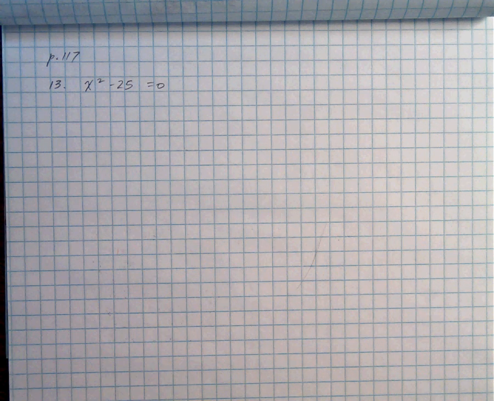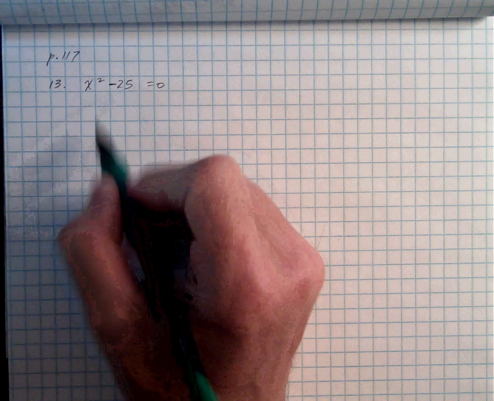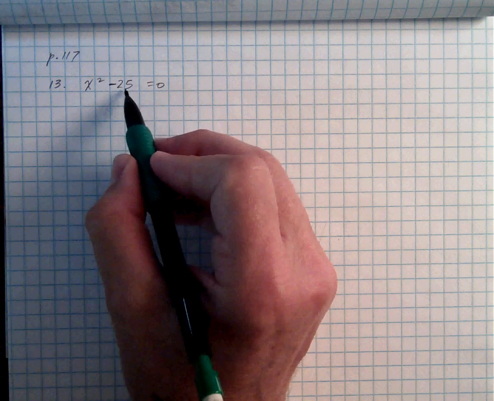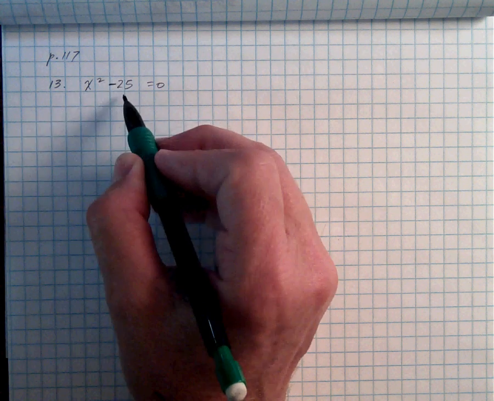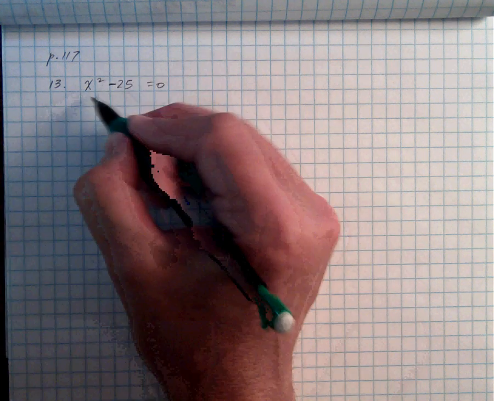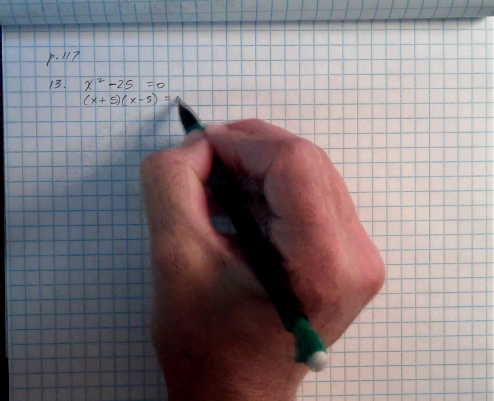Alright, so there's many ways to solve quadratics. You can factor to solve, you can use the quadratic formula, you can use completing the square. You're going to be responsible for knowing how to solve a quadratic equation by each of these methods. So by factoring, what would this factor to? This is a difference of squares. We need two numbers that multiply to negative 25 and add up to 0. Since there is no middle term, it must be 0. And that would be 5 and negative 5. So this factors to x plus 5, x minus 5 equals 0.